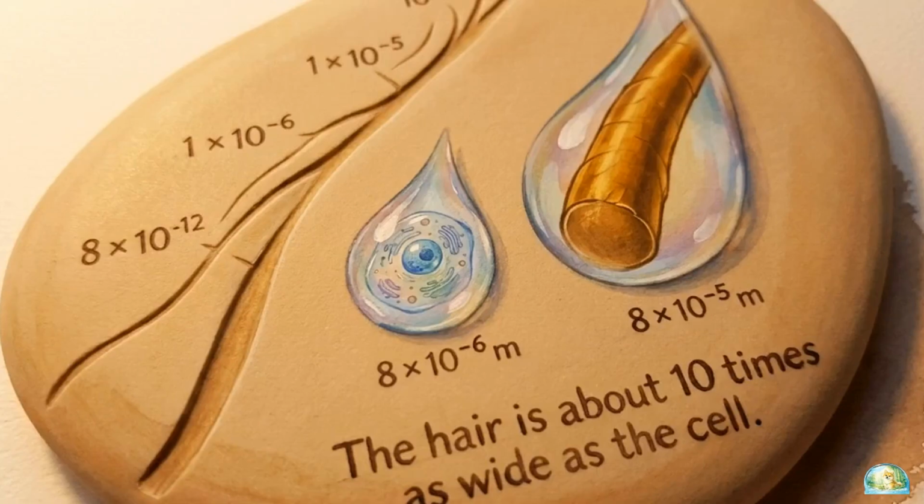A cell is about 8 times 10 to the -6th meter wide, and a hair is about 8 times 10 to the -5th. How many times wider is the hair? Since the coefficients are both 8, their ratio is exactly 1. Subtracting the exponents, -5 minus -6, results in 10 to the 1st. The hair is about 10 times as wide as the cell.